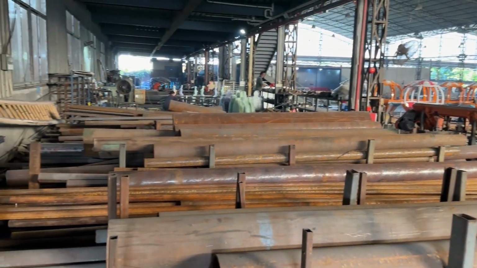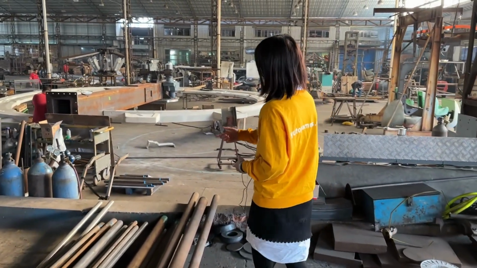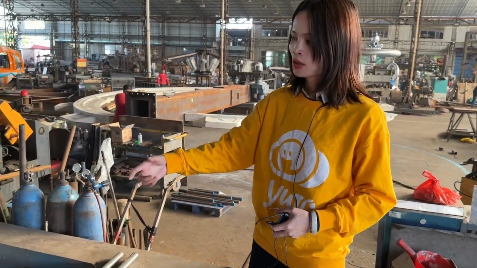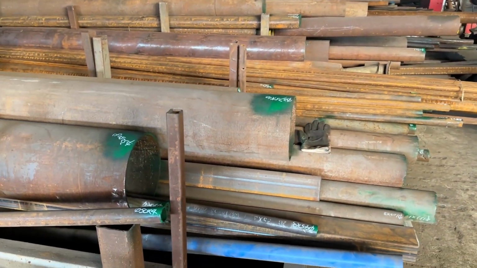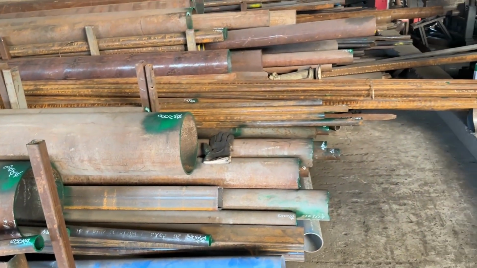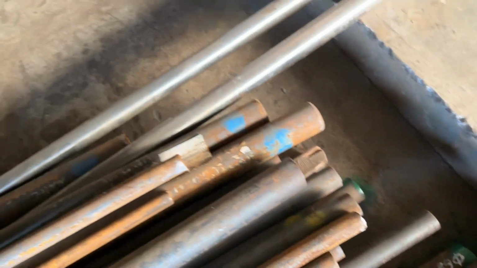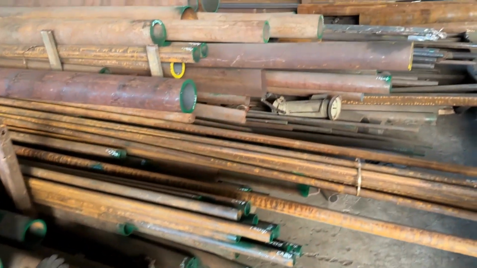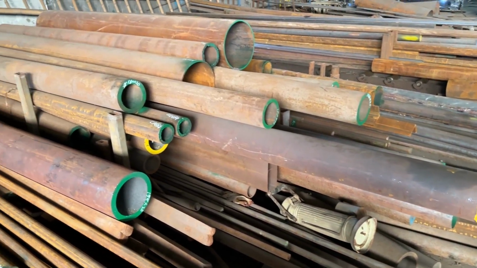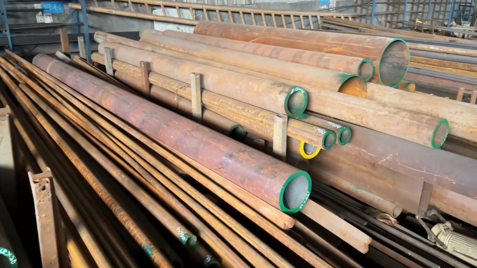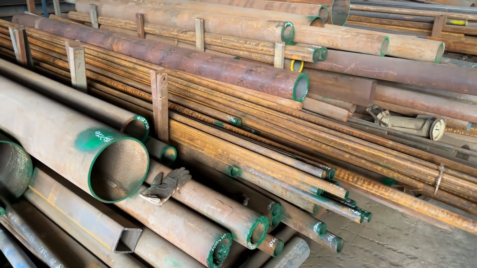Also, we need to paint color on it for 35 different materials. You can see now the blue color, green color, and also the yellow color. Different colors stand for different materials. Same color, their material elements are the same.